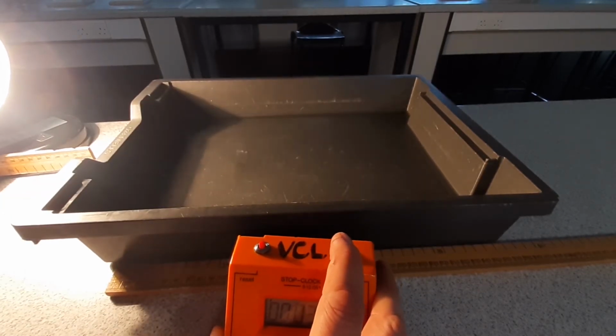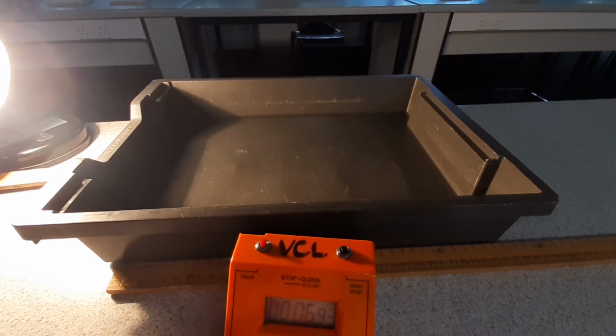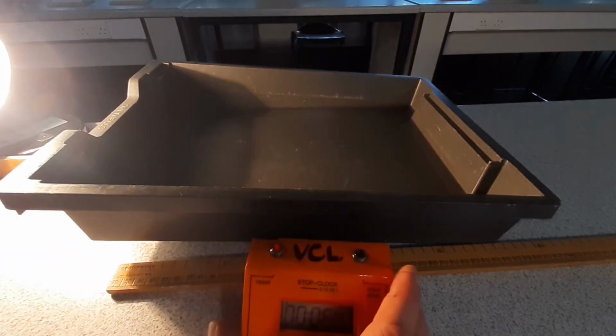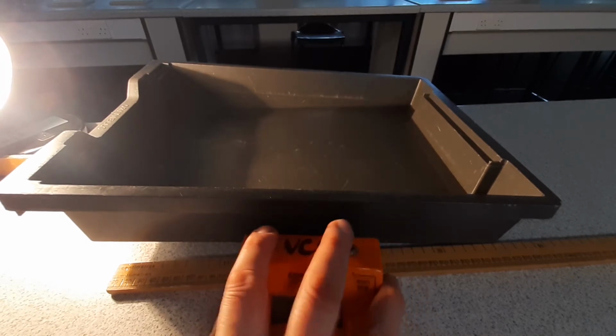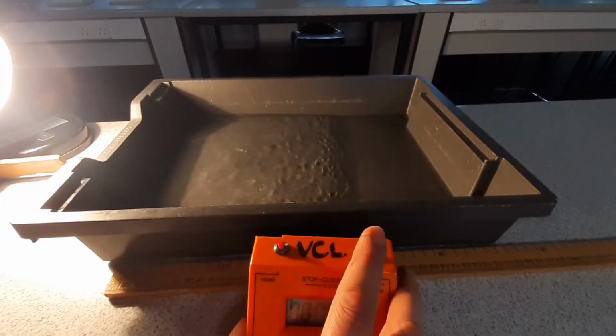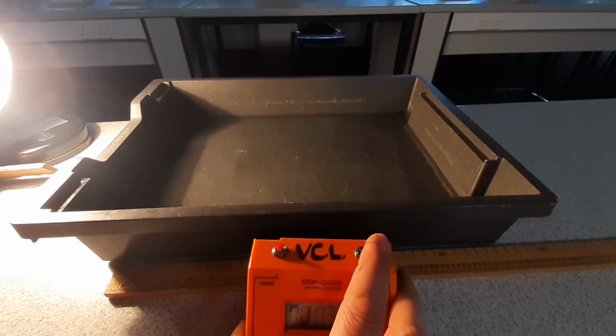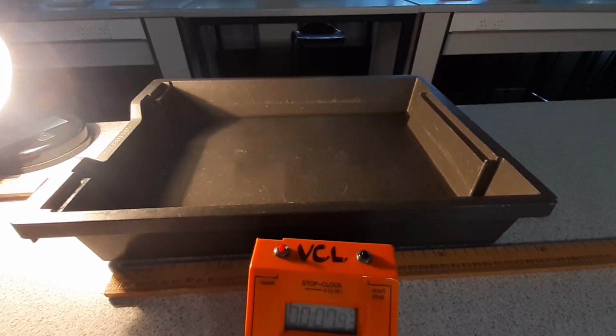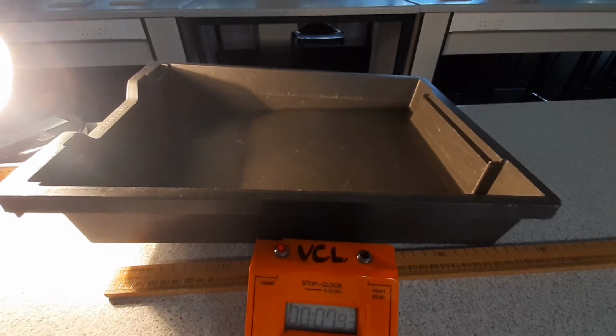Let's go for 6. One, 2, 3, 4, 5, 6. 6 was 6.93. Right, it looked to me like I could probably get 7. I might struggle to get 8. So let's try for 7. 1, 2, 3, 4, 5, 6, 7. 7 gave me 7.93. Right, we'll give 8 a go, shall we?